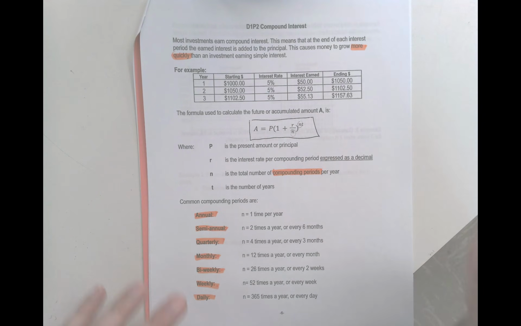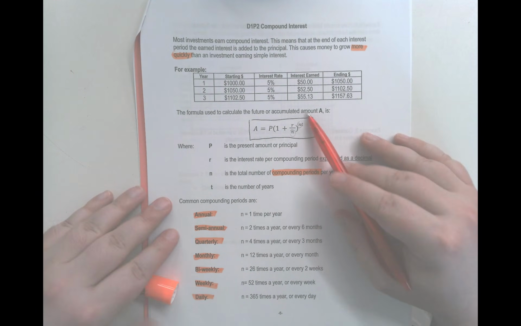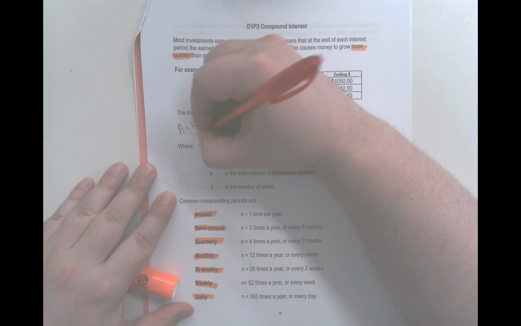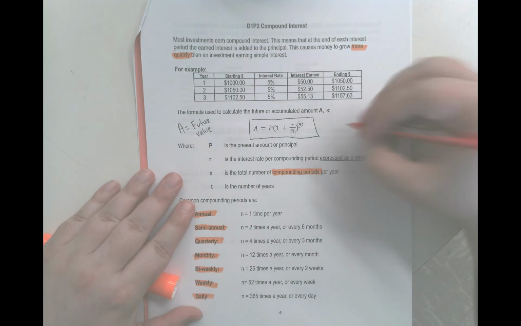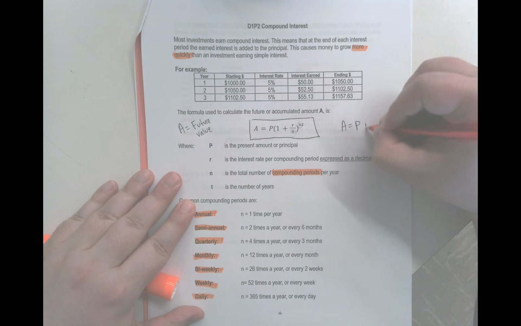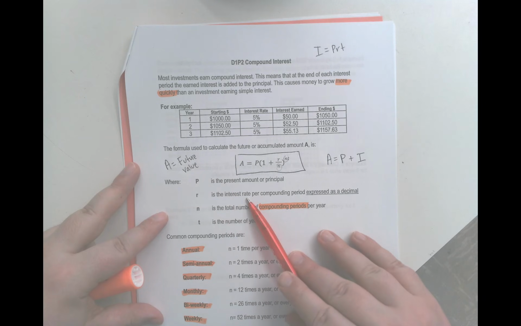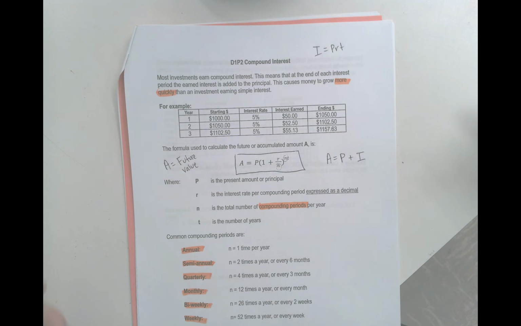The other difference between the simple interest and compound interest formula is this A value. And this A value is my future value. Or another way that you can think about it, it is my principal plus all of my accumulated interest. Okay, so whereas in the simple interest formula, we had I equals PRT, and we were just calculating the interest amount, when we use the compound interest formula, it's telling us the final overall amount. So that's another key difference between the two formulas.